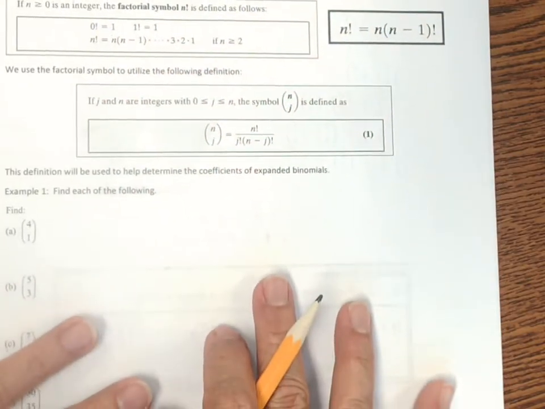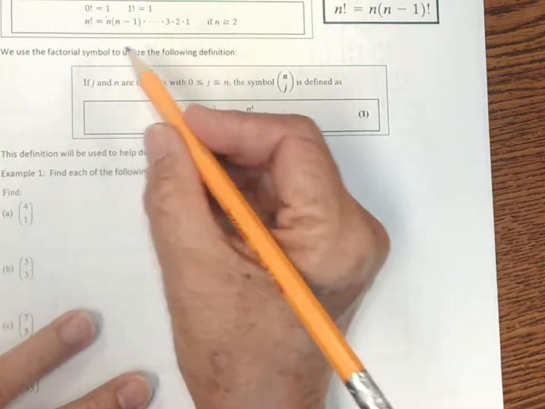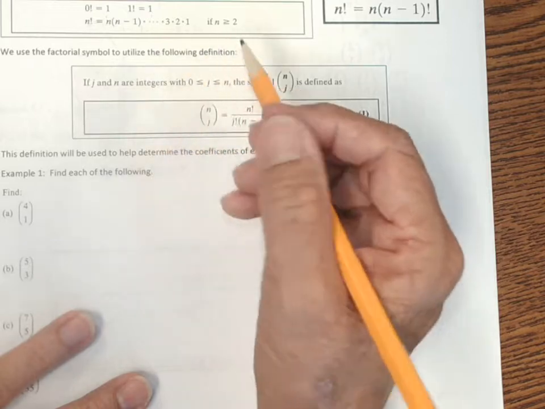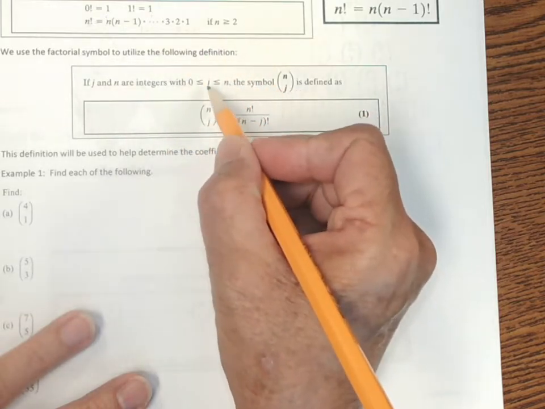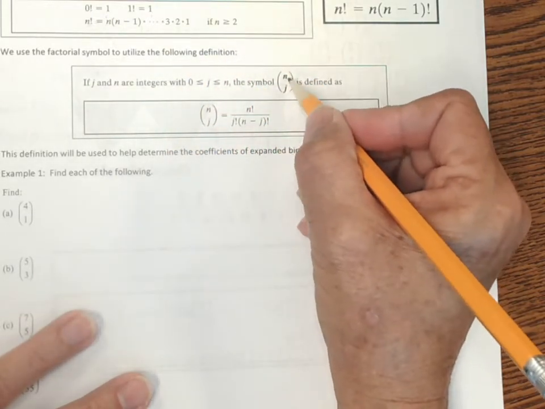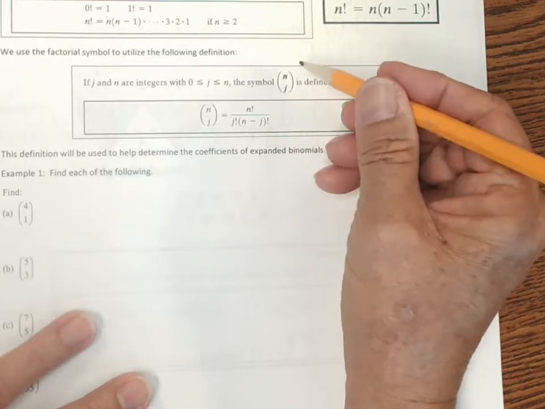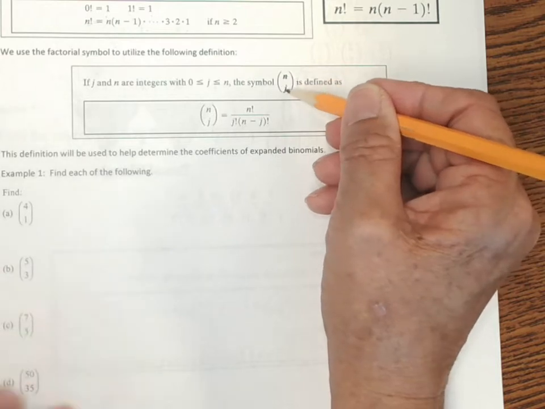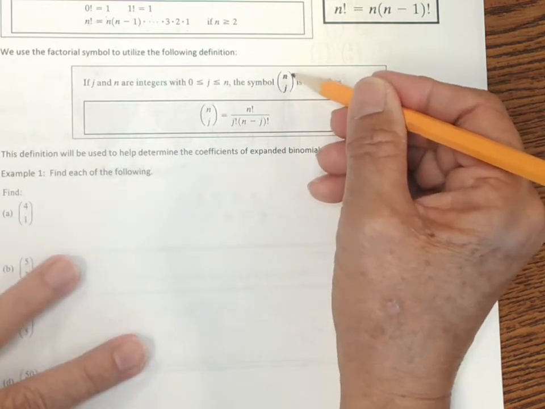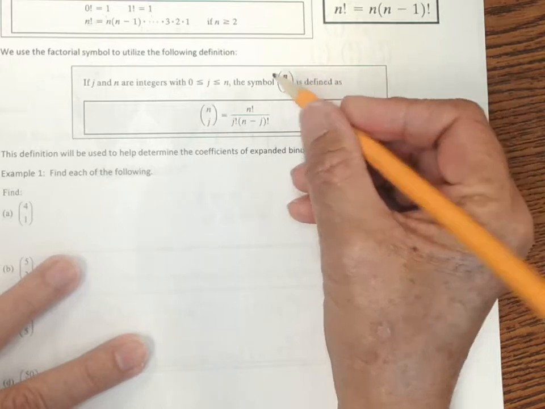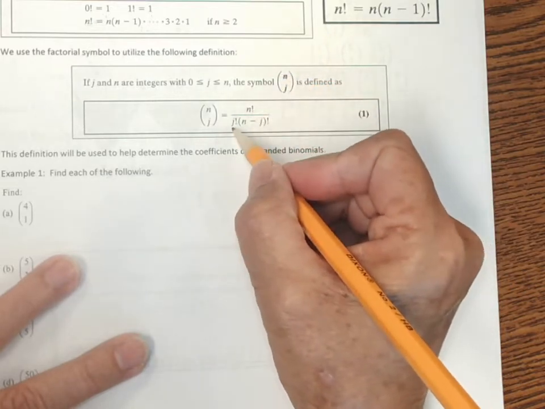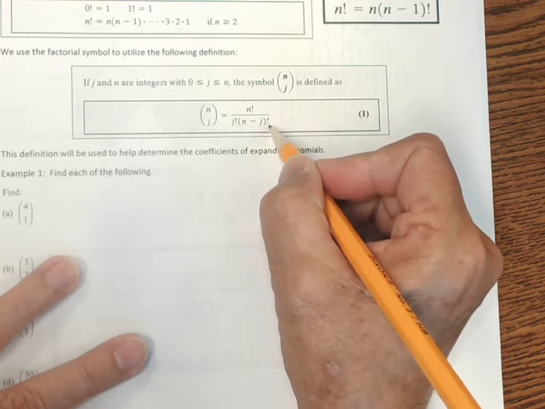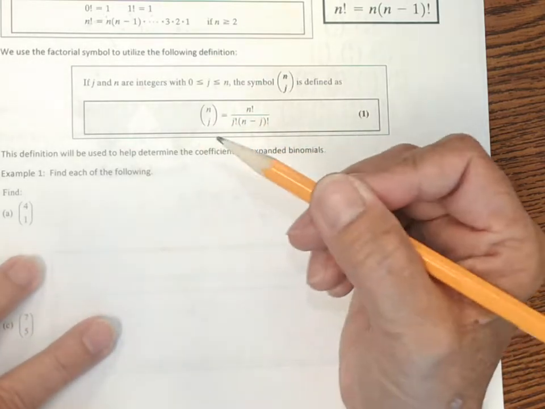But for what we need today, we're going to be using the factorial symbol. And we are told that if j and n are integers, with n being larger than or equal to j, then we can use this symbol, and it stands for combinations. If there are n elements, and we take j at a time, that value is defined as n factorial divided by j factorial multiplied by n minus j factorial. So we're just going to try plugging this in.